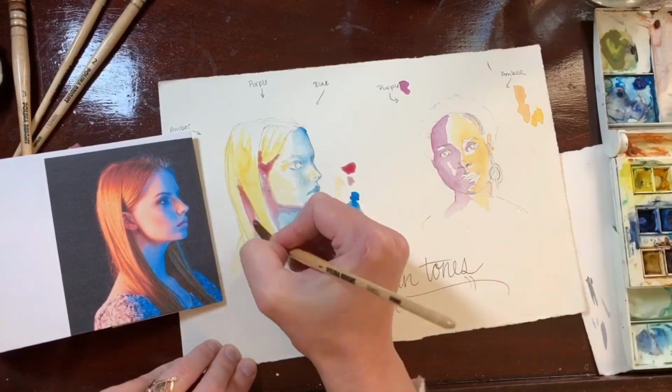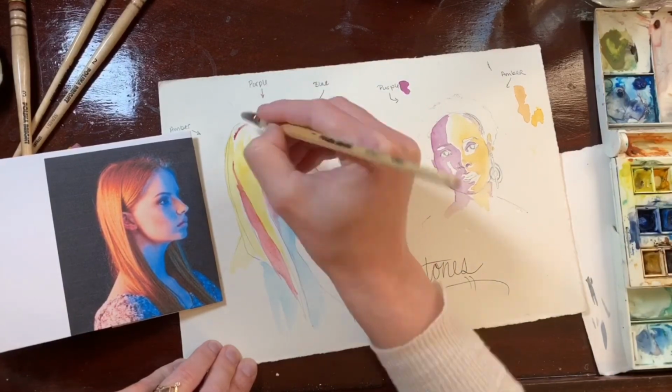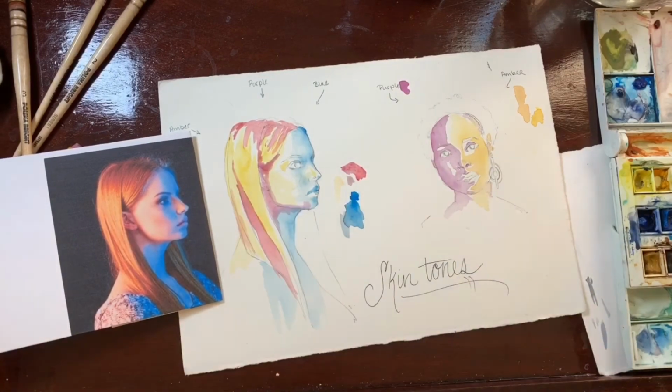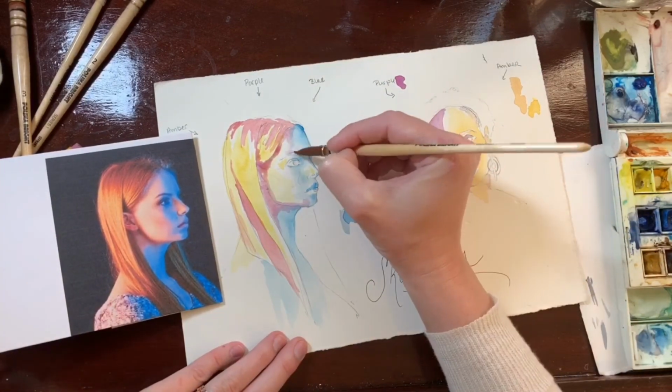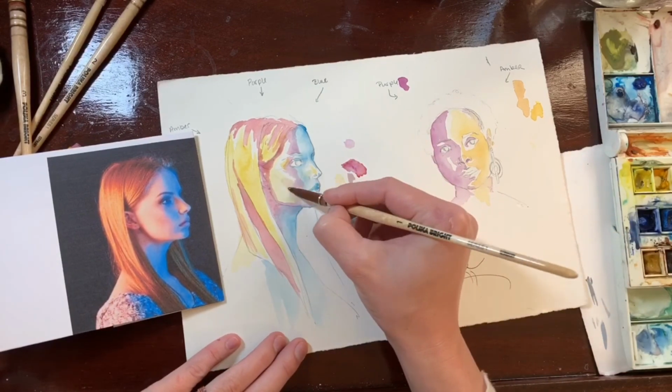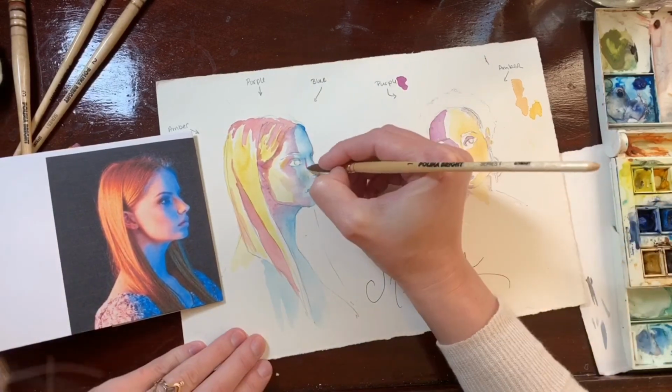It's a very similar purple to the one we used on the left hand, or on the right hand, but this one is warmer. It's got a little bit pinker hue, a little bit more red added to it. And then I'm letting it get closer to that cooler purple as it gets closer to the blue tones.